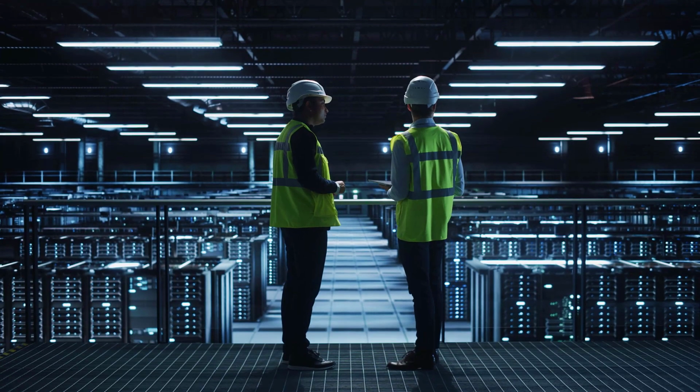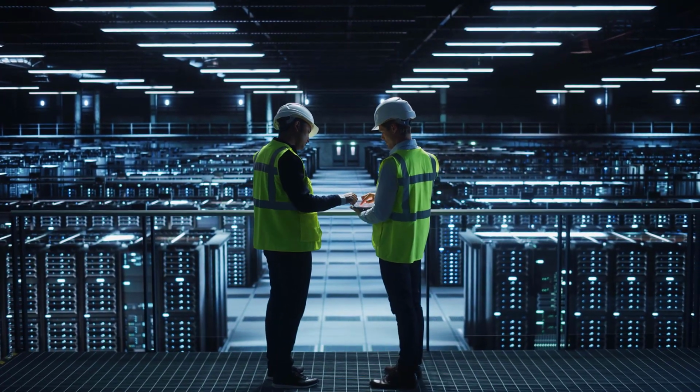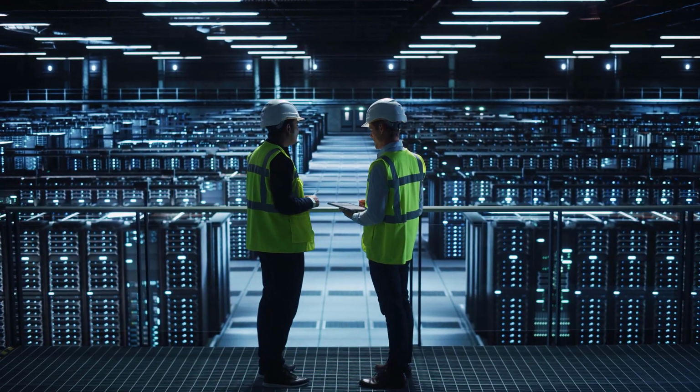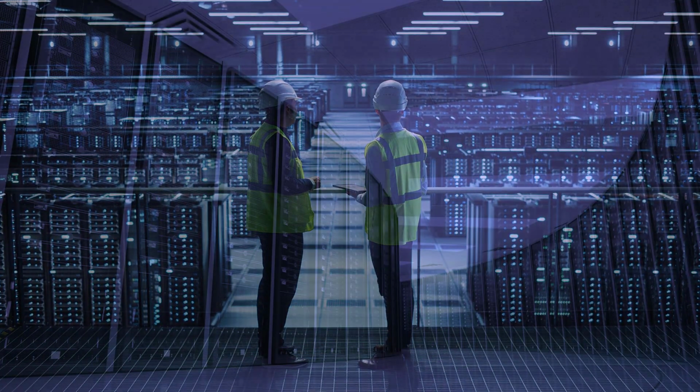Some of the world's largest data centers can each contain many tens of thousands of IT devices and require more than 100 megawatts of power capacity. That is enough to power around 80,000 US households.